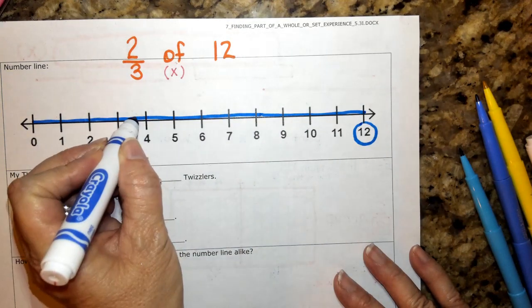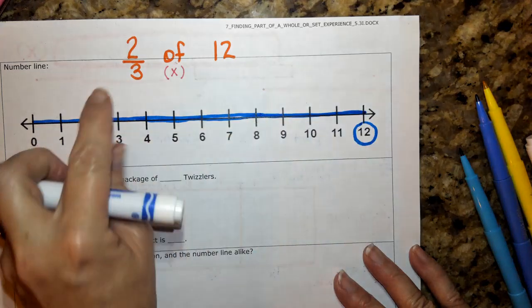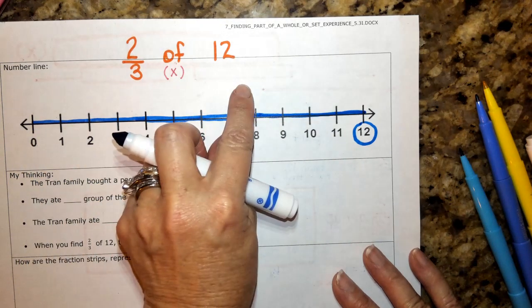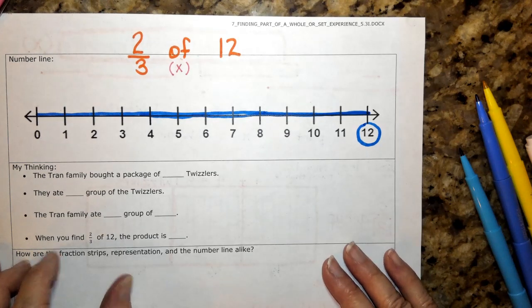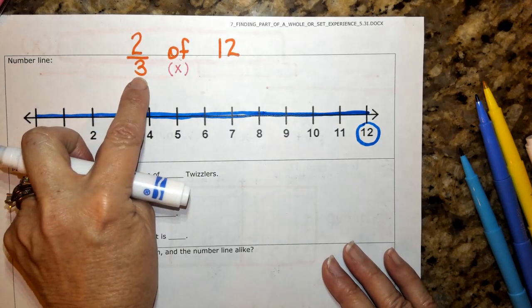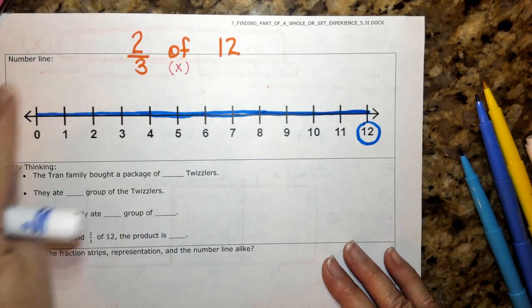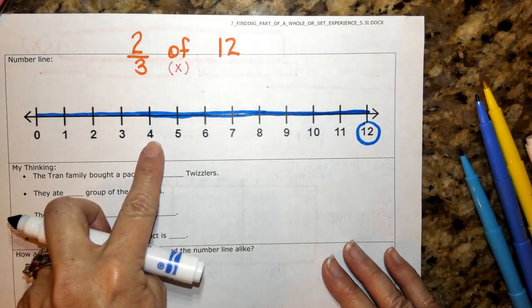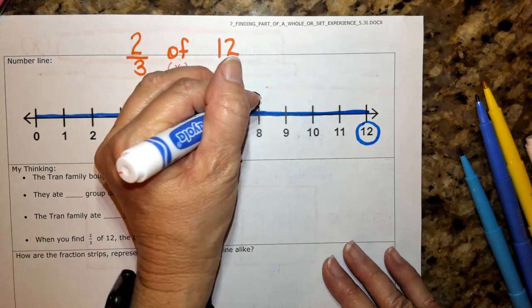Now, we don't want the whole group of 12, we only want part of that group. So, just like our picture from the front, we're going to think about dividing this group of 12 into 3 equal groups. So we're going to put this into 3 equal groups, which would be 4 in each group.